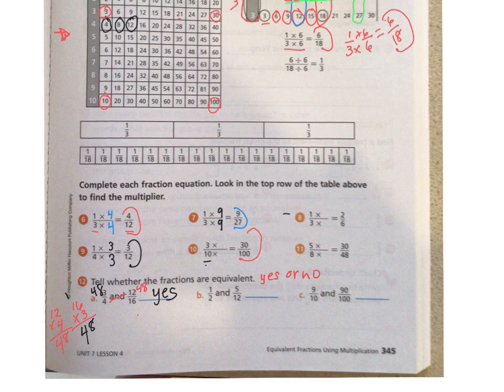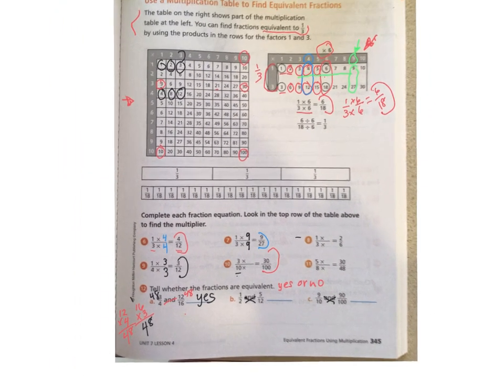If you get that they're different numbers, if one's 24 and one's 48, then they're not equal. So use your cross multiplying to figure that out. All right, and then you are going to meet me on the front of 7-4 when you are ready.